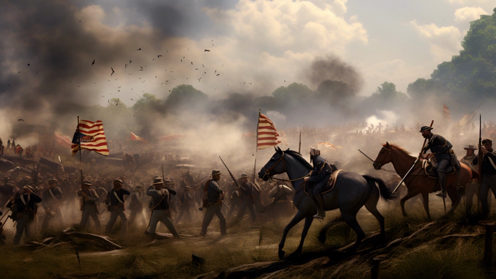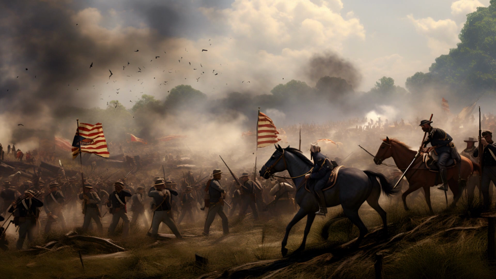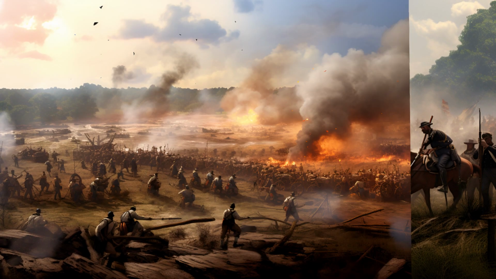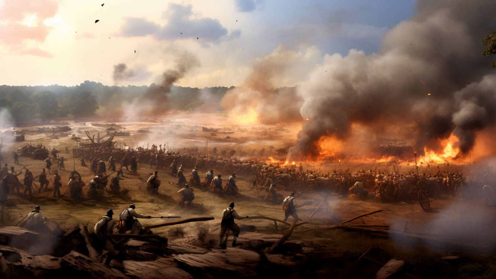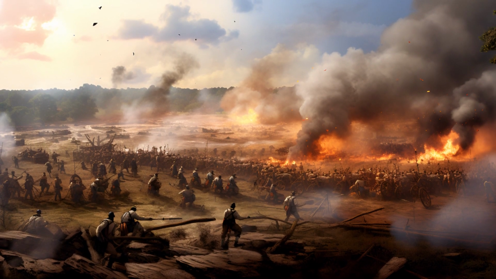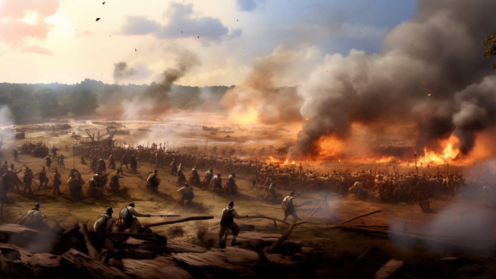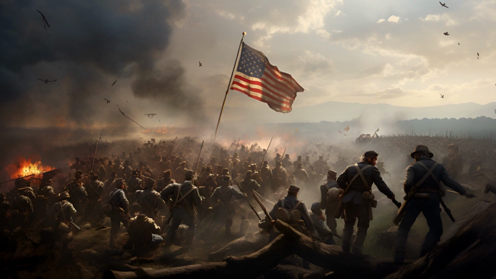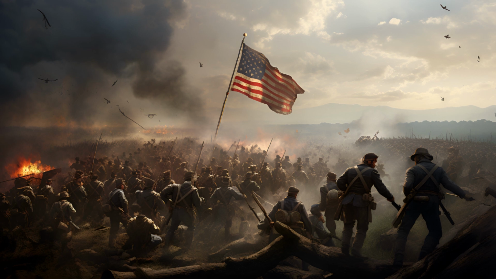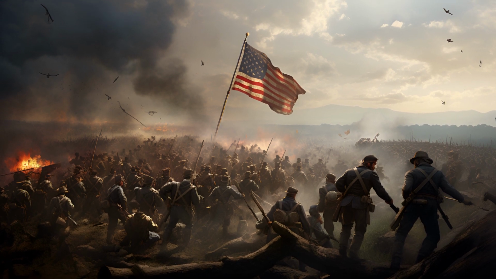The Reconstruction era brought about significant advancements in civil rights, with the passage of the 14th and 15th Amendments, granting citizenship and voting rights to African Americans. However, the promises of Reconstruction were short-lived, as the Southern states implemented discriminatory laws and practices that curtailed the rights of African Americans and perpetuated racial inequality.